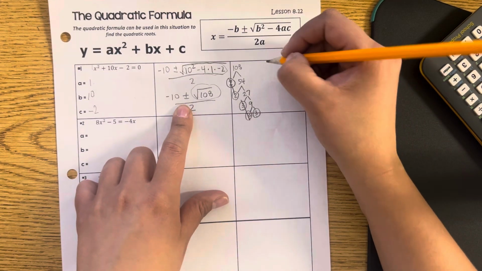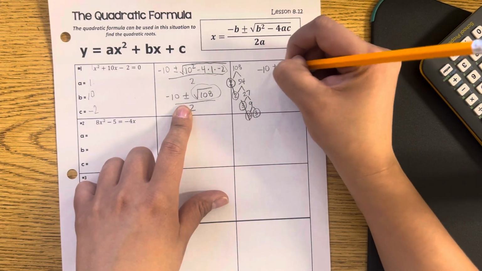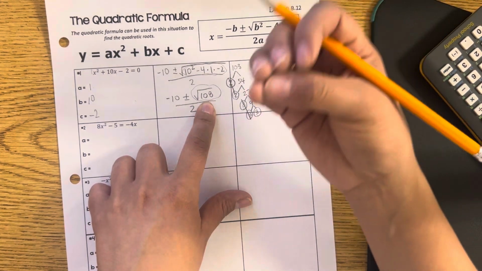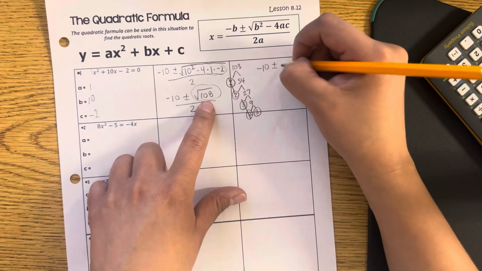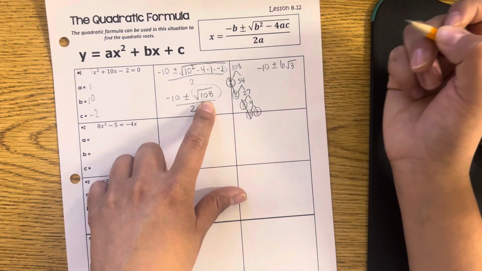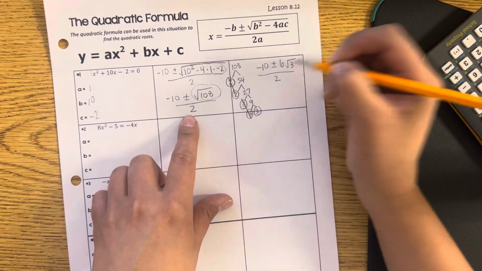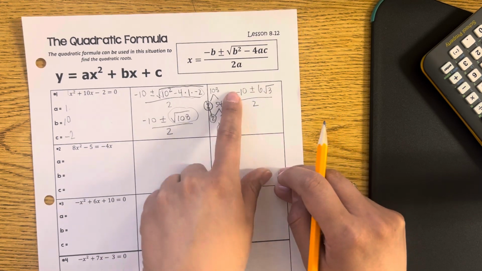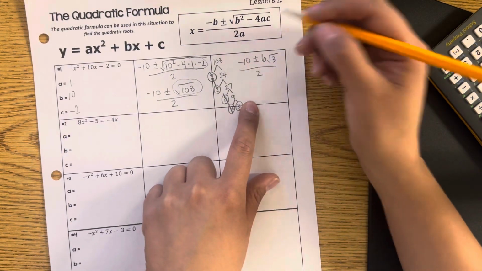So here's how we write it. Negative 10 plus minus, and just simplified this. So I have a pair of 2's and a pair of 3's. I bring out one of each. 2 times 3 is 6, with the remainder of 3, over 2. So then I've seen where they want you to stop here, but we're going to take it one more step further, and we're going to simplify it.